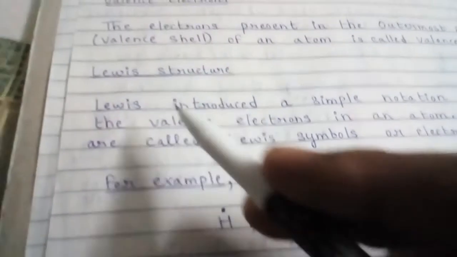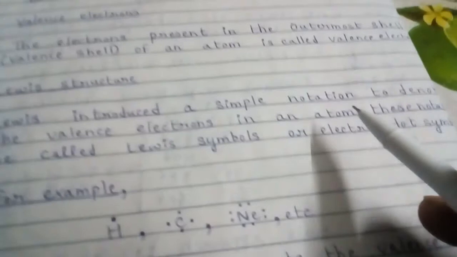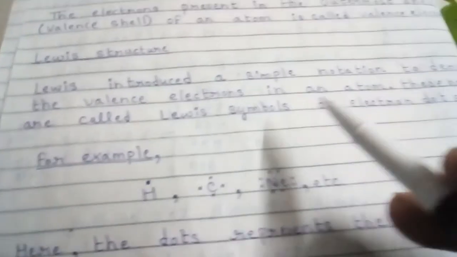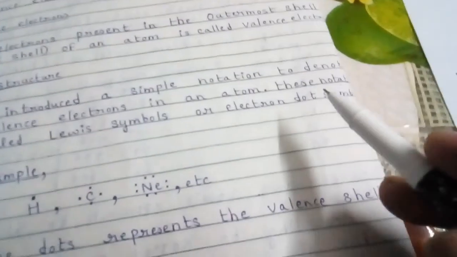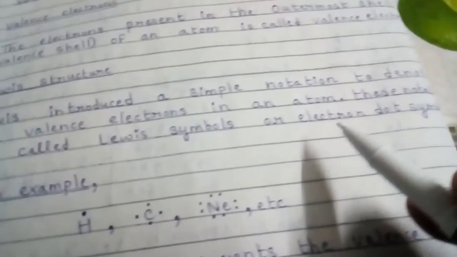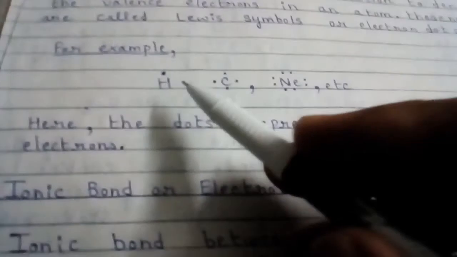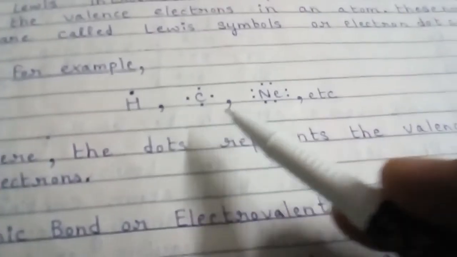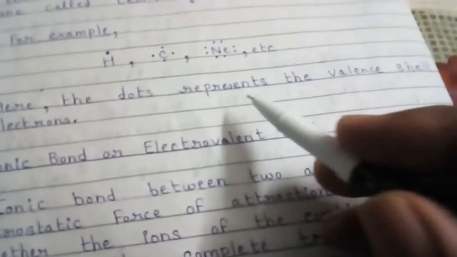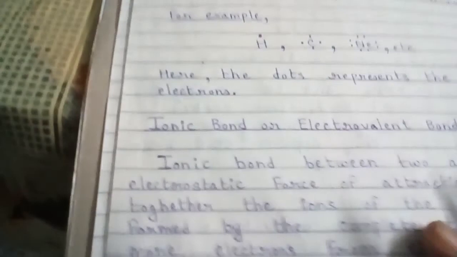Lewis introduced a simple notation to denote the valence electrons in an atom. These notations are called Lewis symbols or electron dot symbols. For example, take hydrogen, carbon, neon. Hydrogen has 1 electron in its valence shell, carbon has 4 electrons, and neon has 8 electrons. Here the dot represents the valence shell electrons.